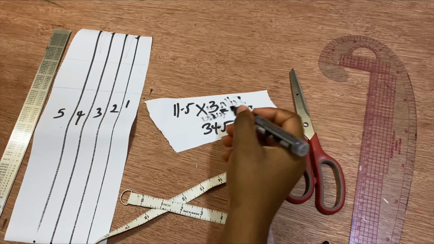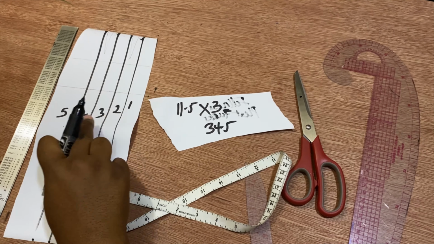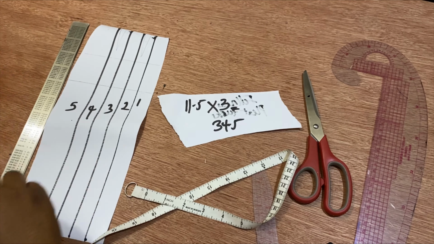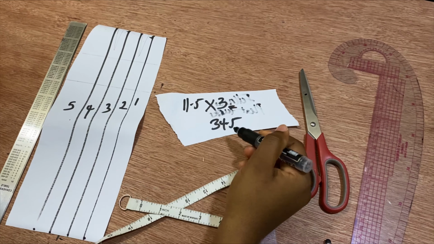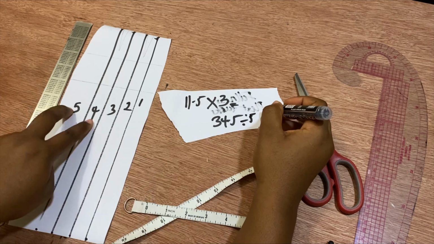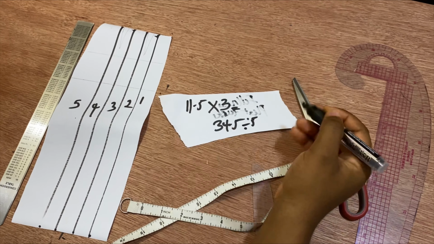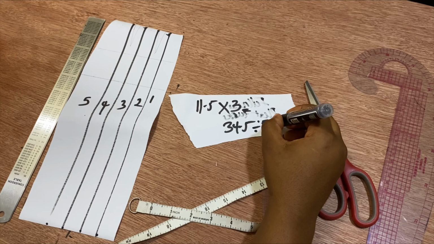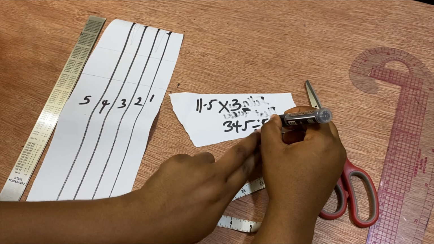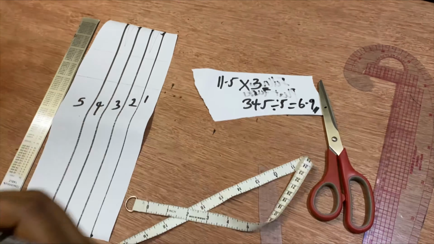Next, you're going to divide this measurement by the number of slashed parts on the pattern. The number here is 5, so I'm going to divide 34.5 by 5. Don't forget, if you did it by 3, you'll have 3 slashed parts, and what you get will be different. What I have is 6.9 after dividing. So you're going to write this measurement aside.